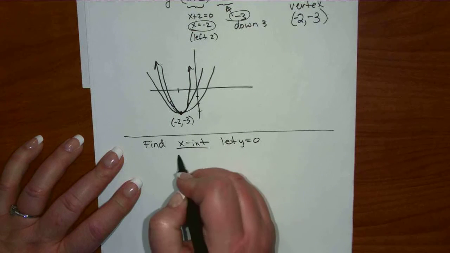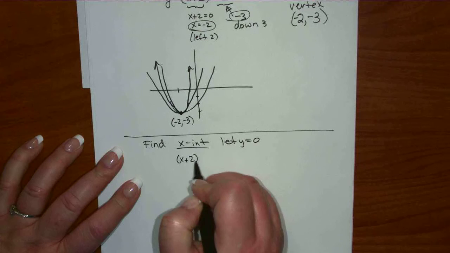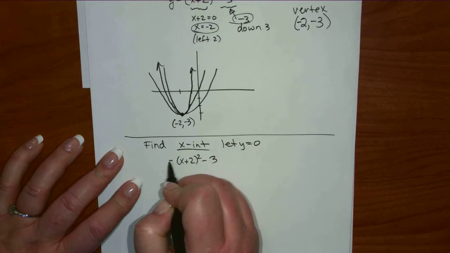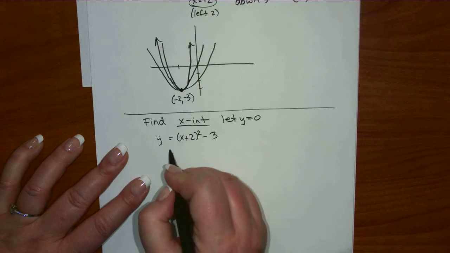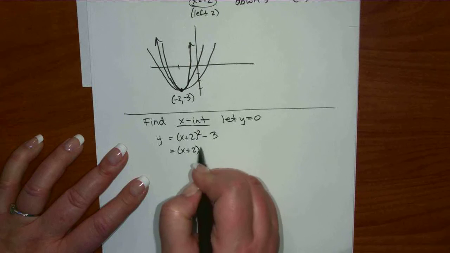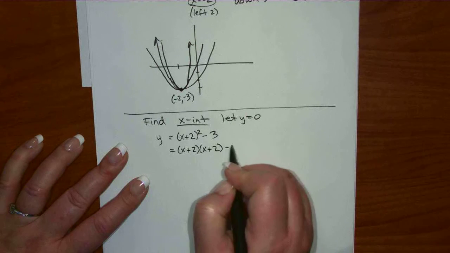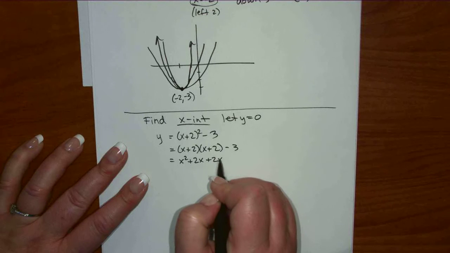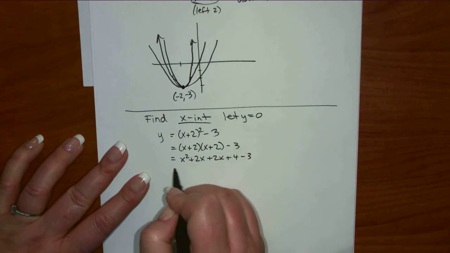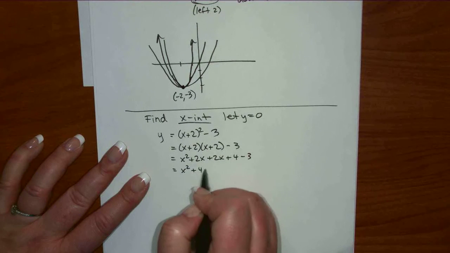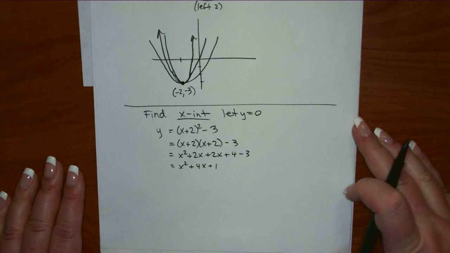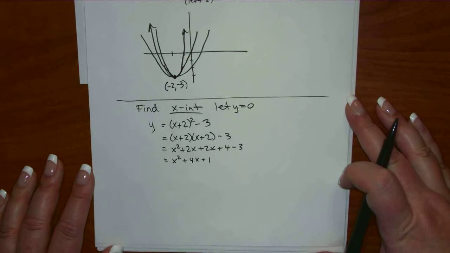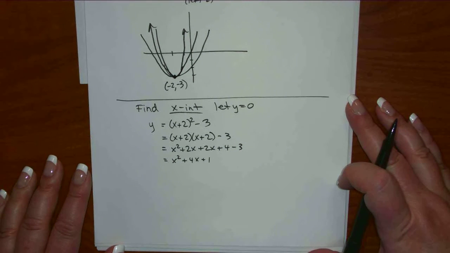We take our equation and we FOIL out the bracket. x squared plus 4x plus 1. And then either factor or use the quadratic formula.